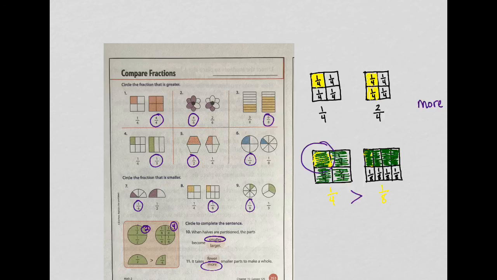It says 1/4. So you're going to color one piece out of those 4. Yes, you can use a pencil. You don't have to use color, a crayon. And then you need to do that for 1/8. Color in 1 square. Now you're going to compare which fraction is smaller. Circle that. It's either going to be 1/4 or 1/8.